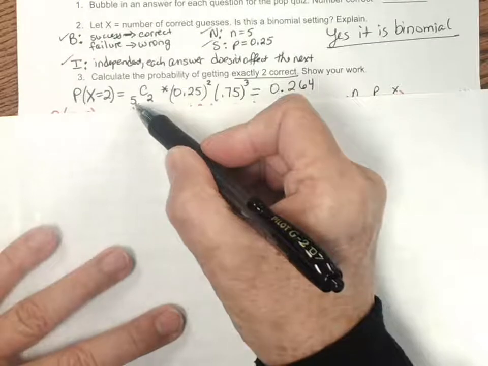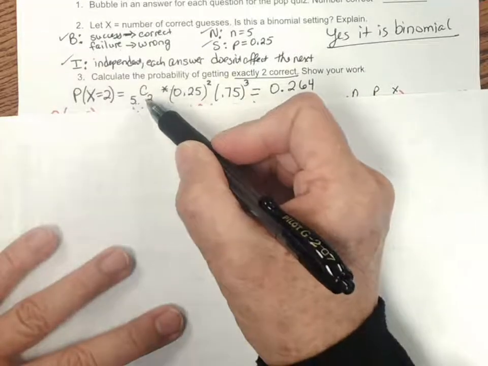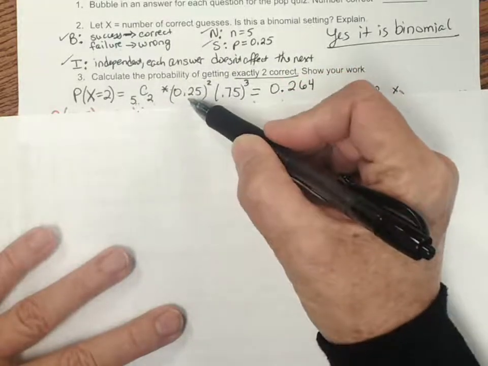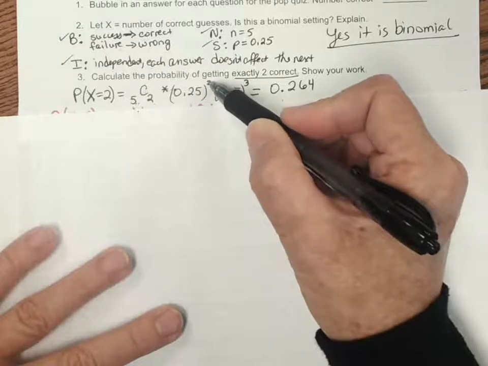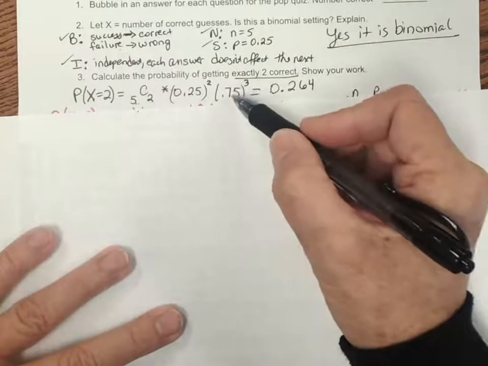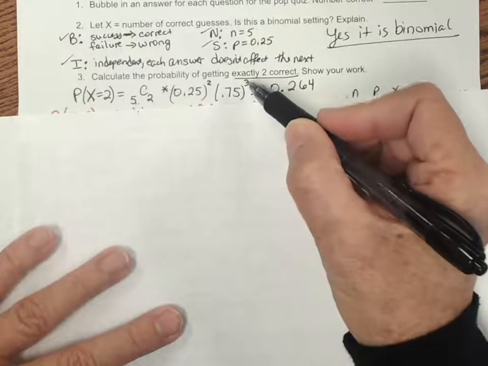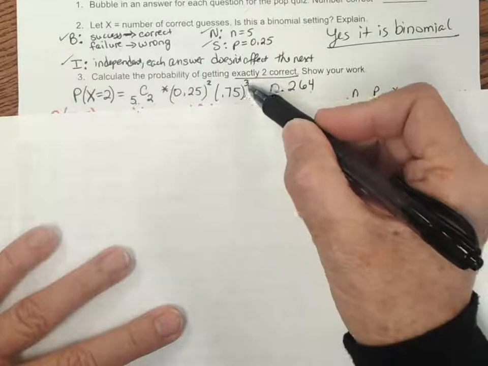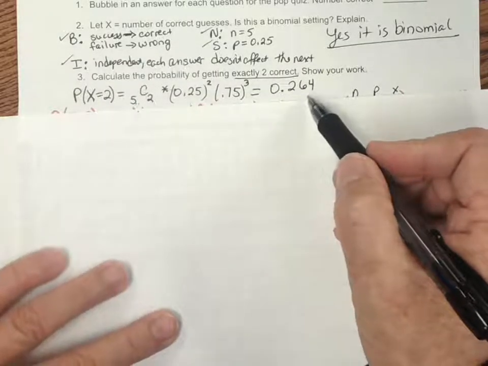So I have 5 trials combined, and I want 2 successes. I have to multiply that by the probability of the success raised to the number of successes I want, so that's 2, multiplied by the probability of failure, so that's 1 minus p, raised to the power of the number of failures I want. So that's also equal to 5 minus 2. And you plug that in and we get 0.264.